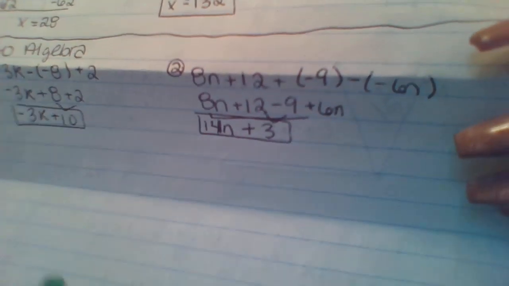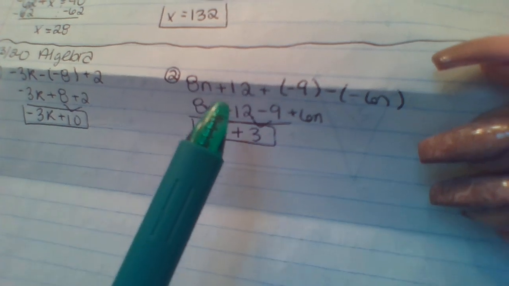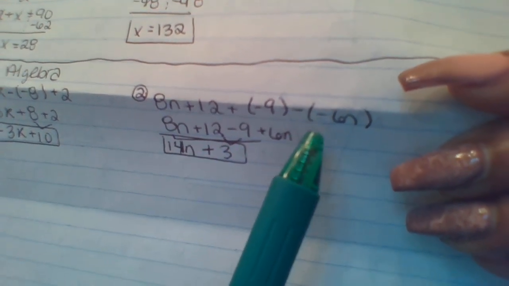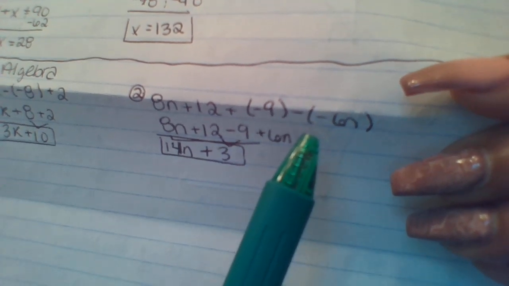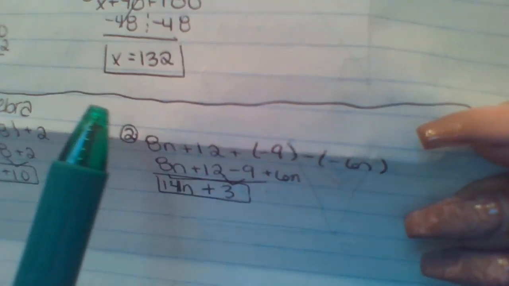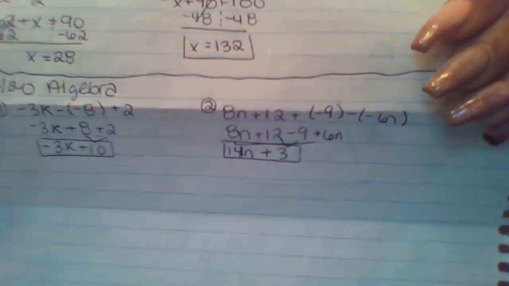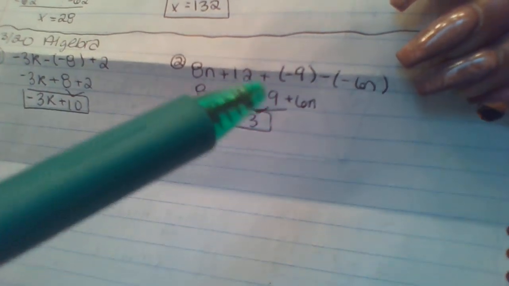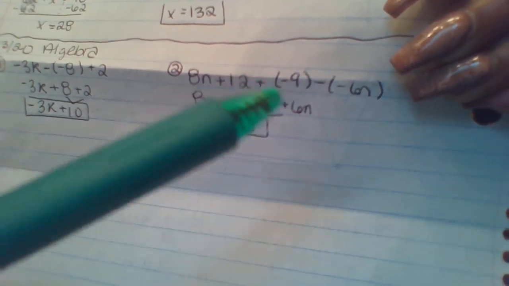In problem 2, we start with the expression 8n plus 12 plus negative 9 minus negative 6n. So again, just like in problem 1, this one's a little bit harder to focus. Let's see if we can go from this side. Just like in problem 1, you want to simplify these terms that have two signs in between them.